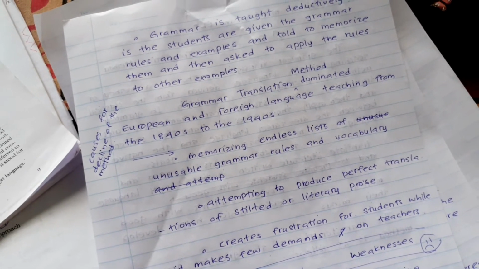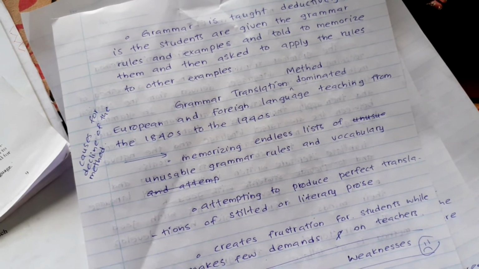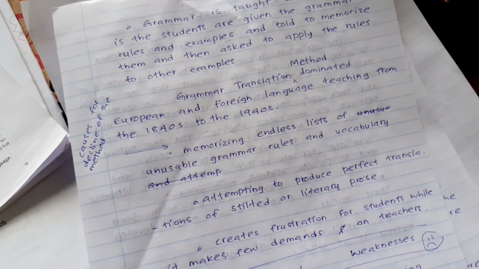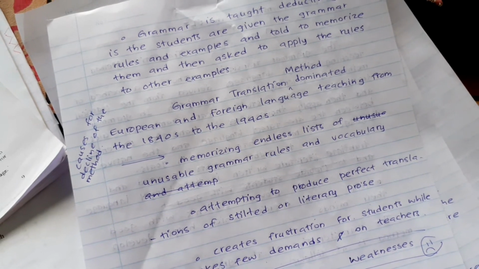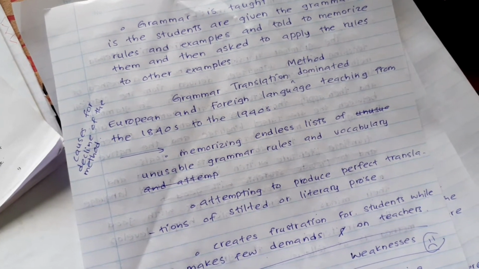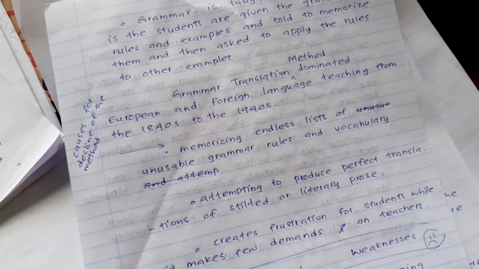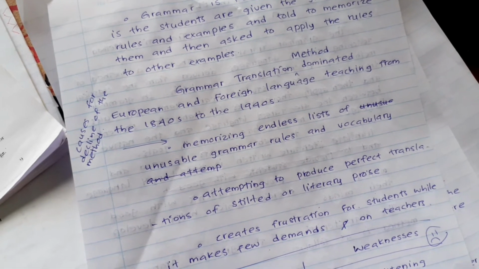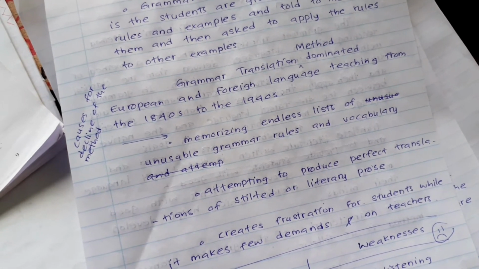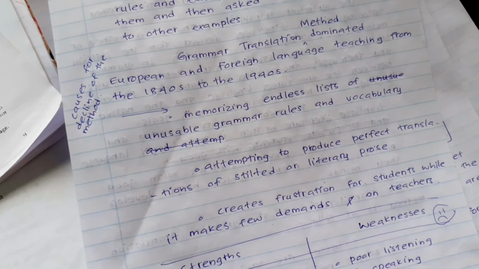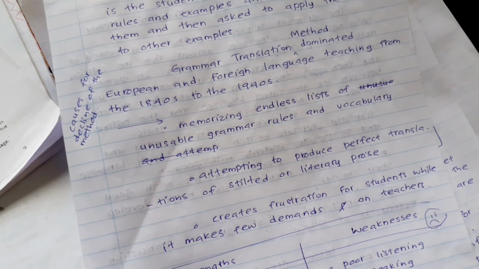So this method, the grammar translation method, dominated European and foreign language teaching from the 1840s to 1940s, and there were some causes for the decline of this method. One reason for the decline of this method is memorizing endless lists of unusable grammar and vocabulary and attempting to produce perfect translation of the literary text. And also it creates frustration for students while it makes few demands on the teachers.